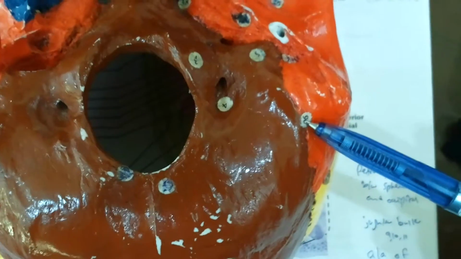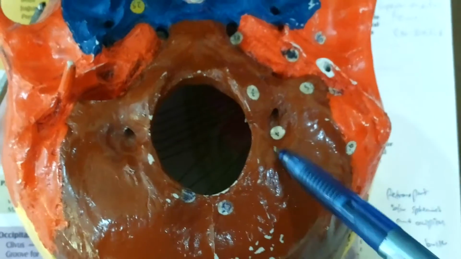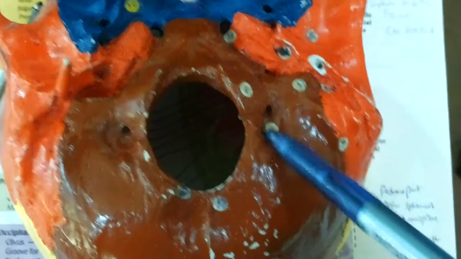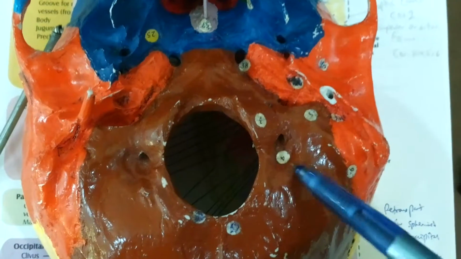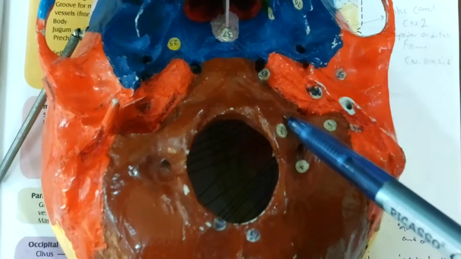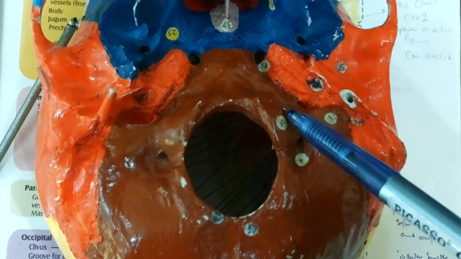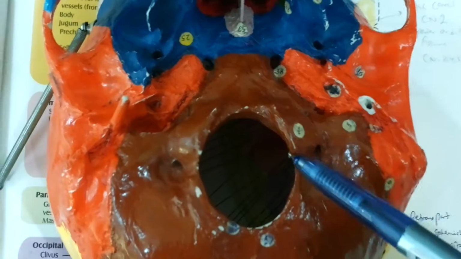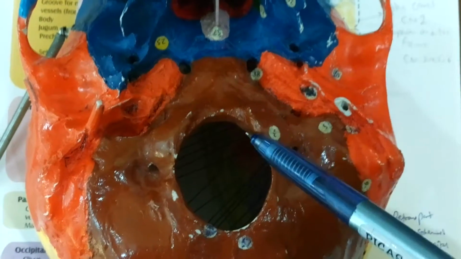This region represents the mastoid foramen. This is the condylar fossa. With the condylar fossa, this is the condylar canal. This is the condylar part of the base of the occiput. The occipital condyle, and it articulates with the first vertebra to form the atlanto-occipital joint.